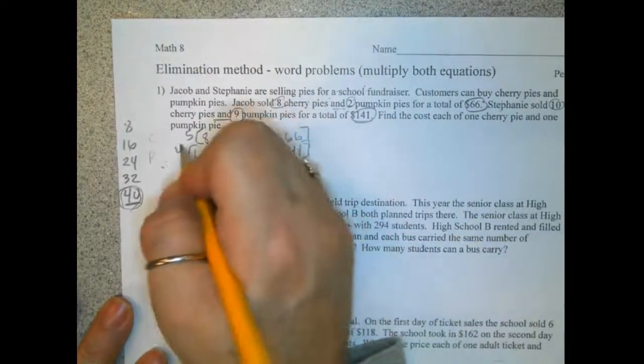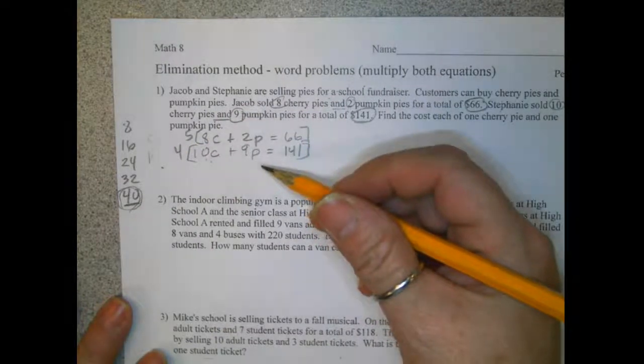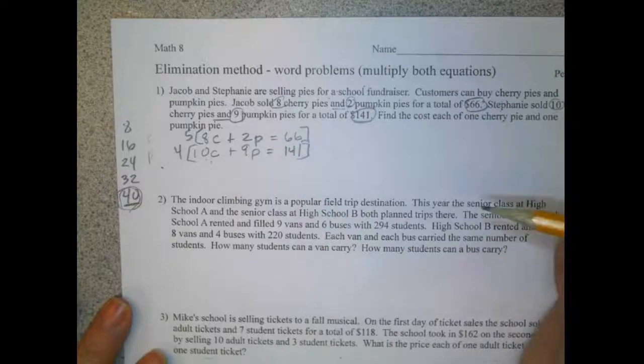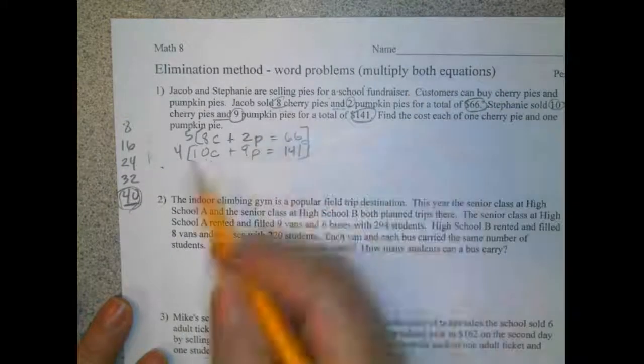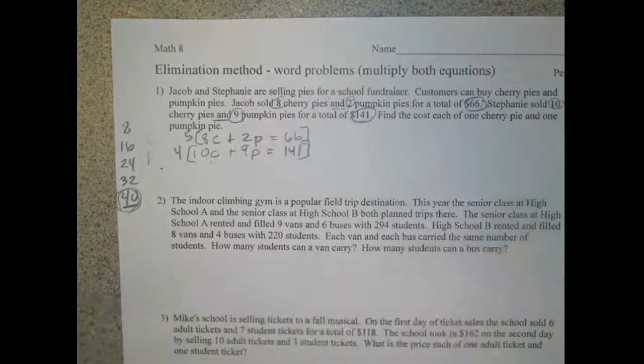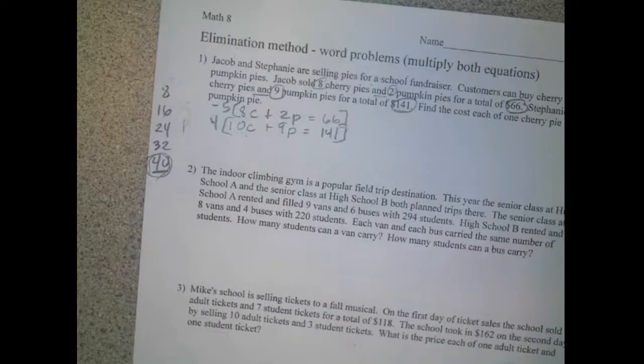So those are smaller numbers than multiplying by 9, right? Because I think 9 and 2 would give us some bigger numbers. 2 wouldn't, but 9 would. Okay, so let's see if we can multiply this out. But which one do we want to make our negative? Our top one? Does it matter? Either way, it's going to work out. So let's try the top one.